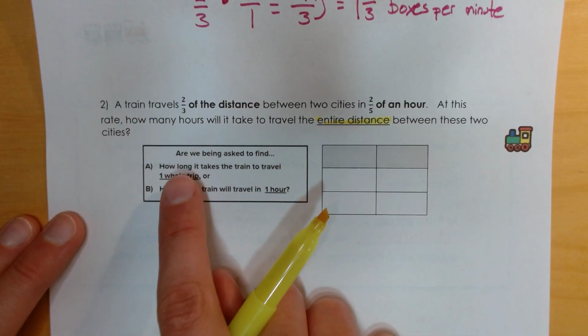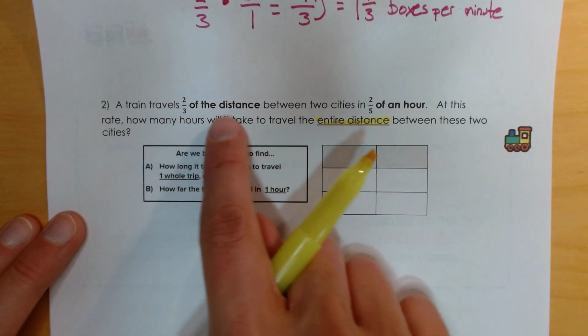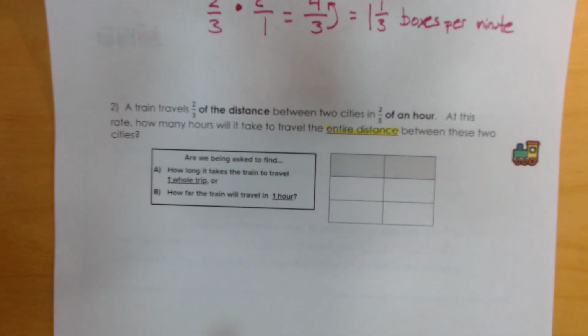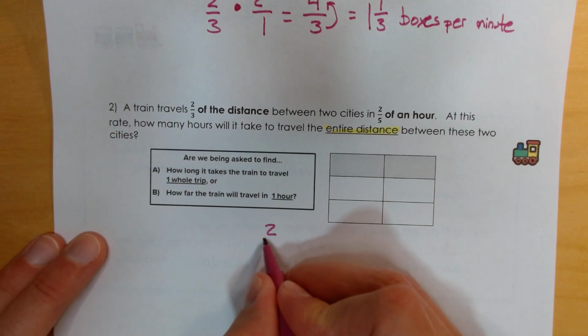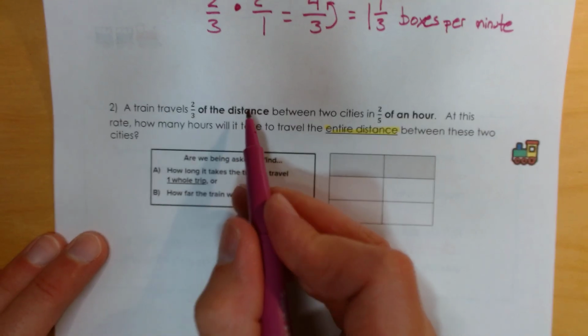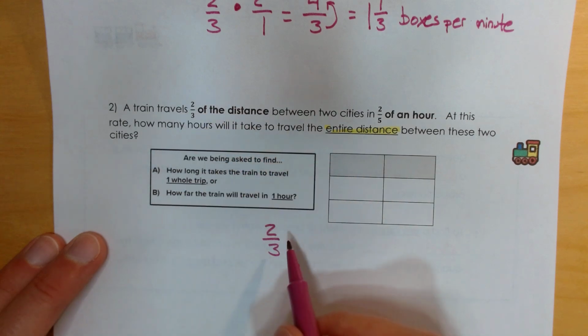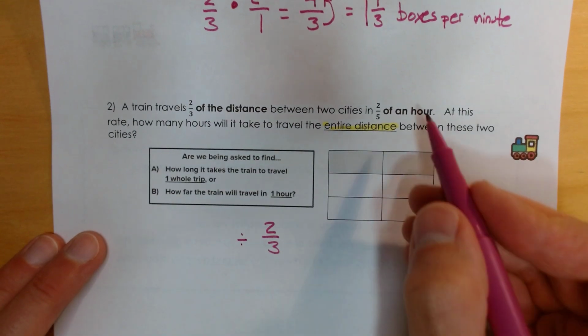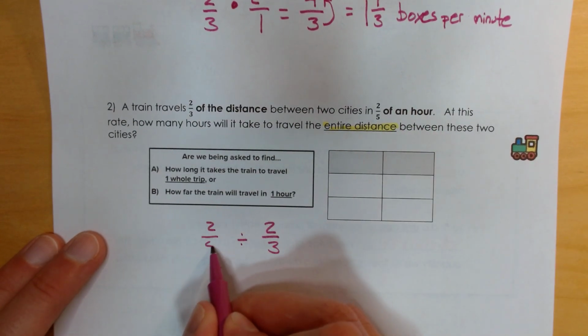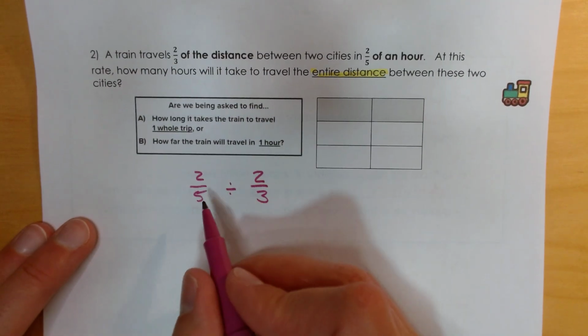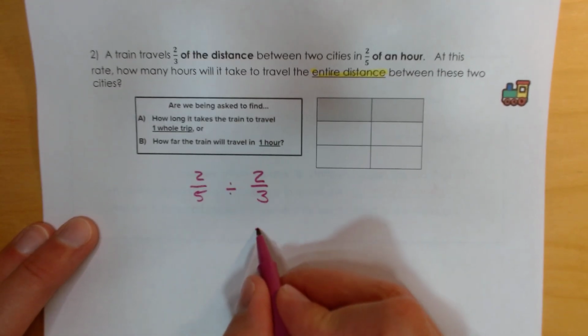So what we want to find our unit rate for is one trip. I'm going to make sure that distance comes second in my problem. Remember, what we're finding one of goes second in your division problem. That means 2/5 of an hour is going to go first. I've got a fraction divided by a fraction, so I'm going to go right to my reciprocal.